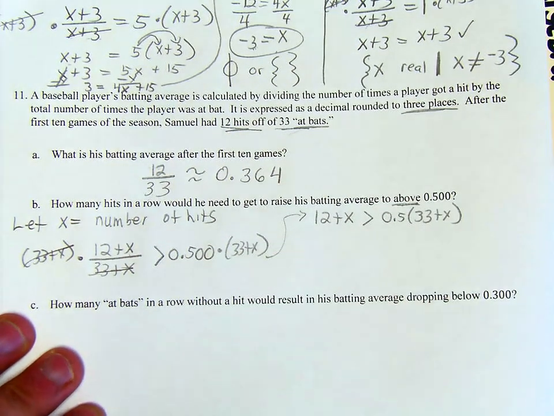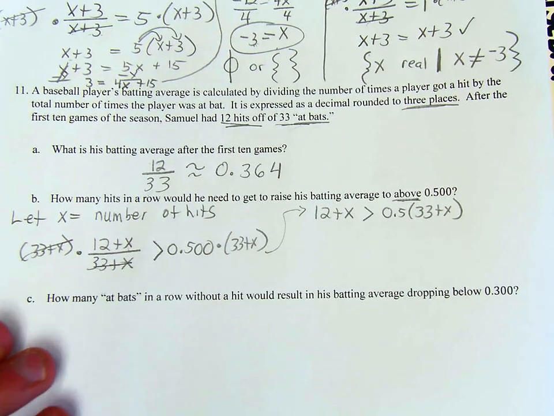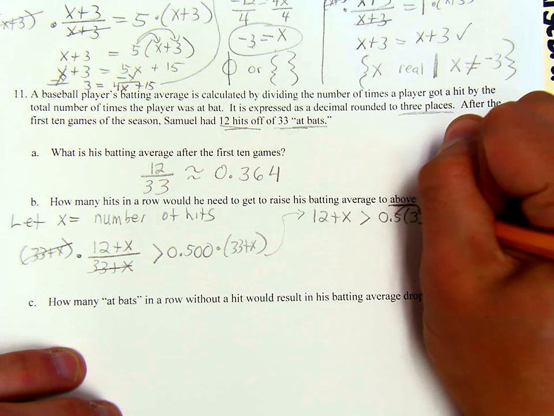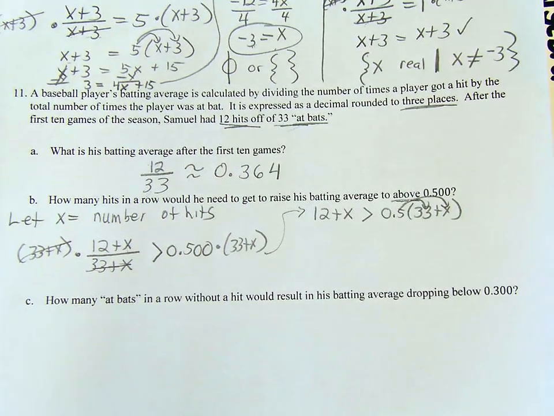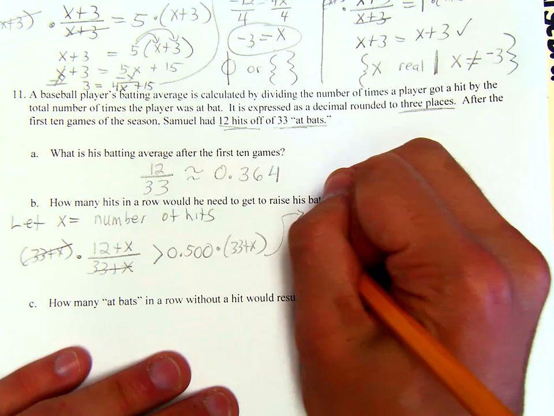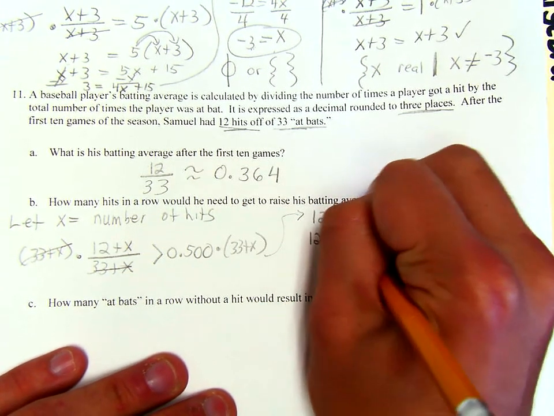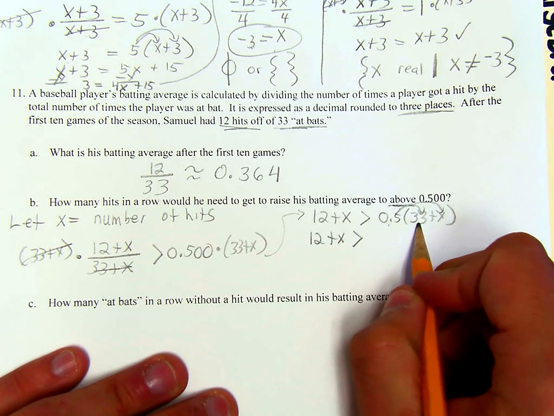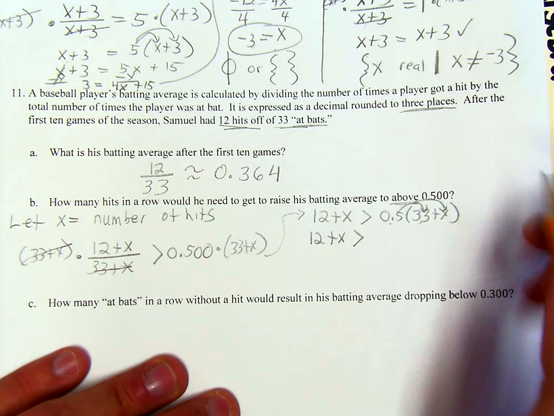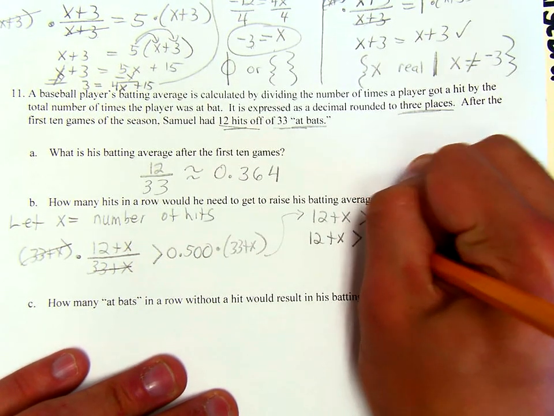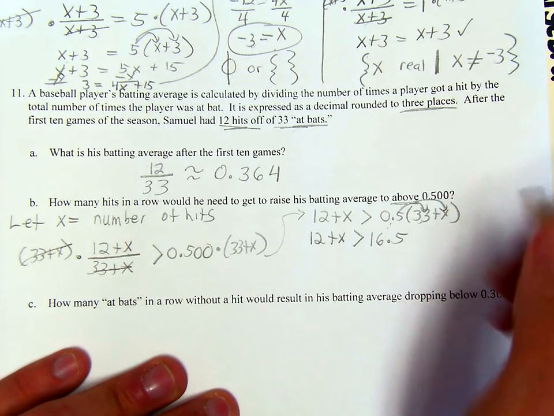So looking at this, now if I wanted to solve for x, I'm going to distribute this 0.5 to both terms here. And if we distribute it to both terms, we are going to get 12 plus x is greater than 0.5 times 33, or half of 33 is 16.5. 0.5 times x would just be plus 0.5x.